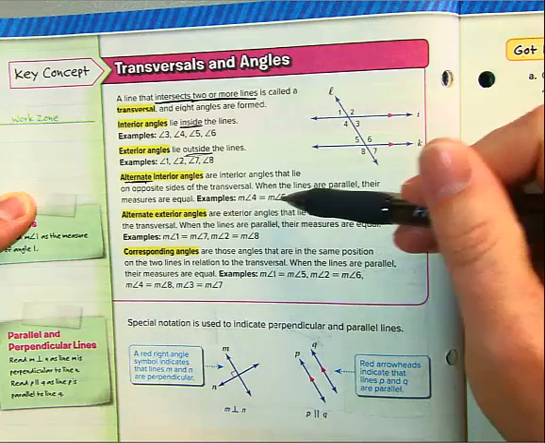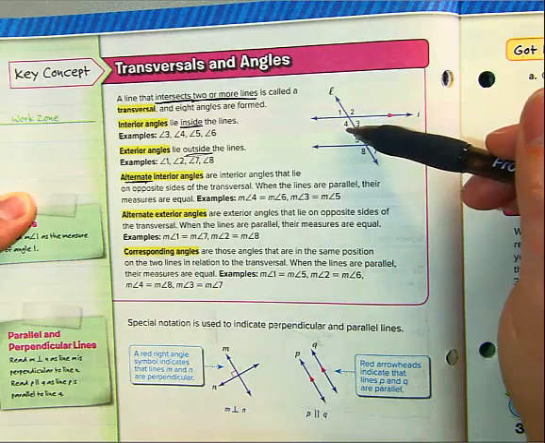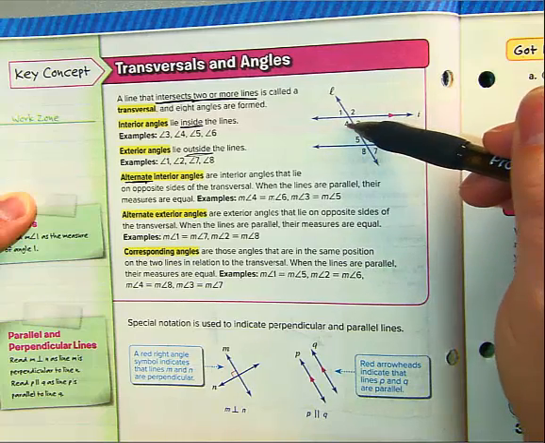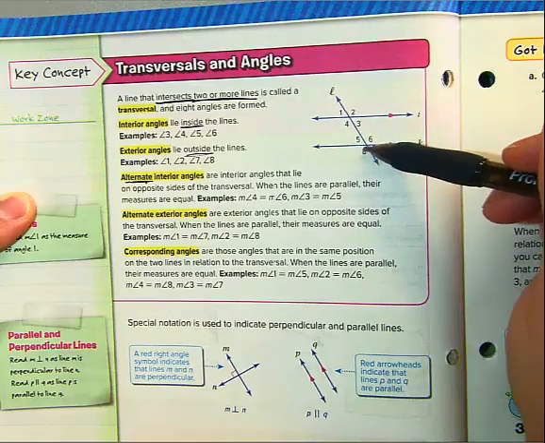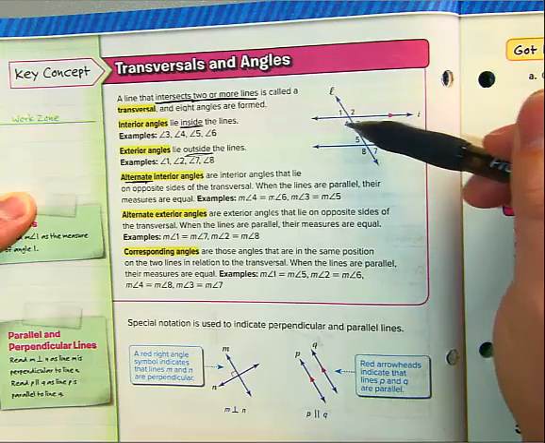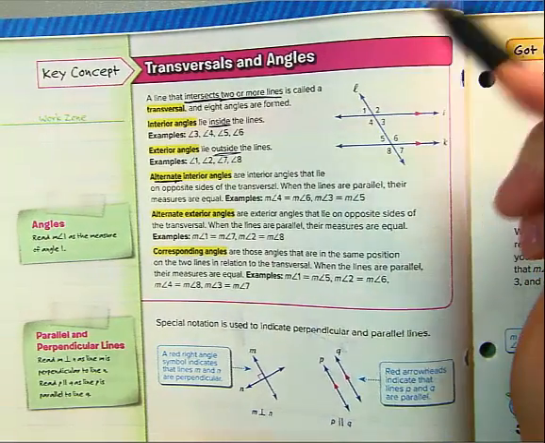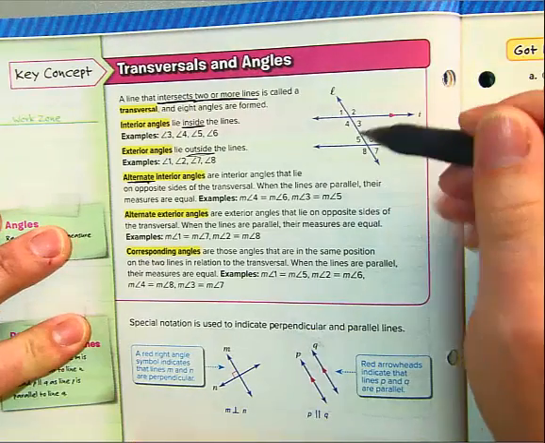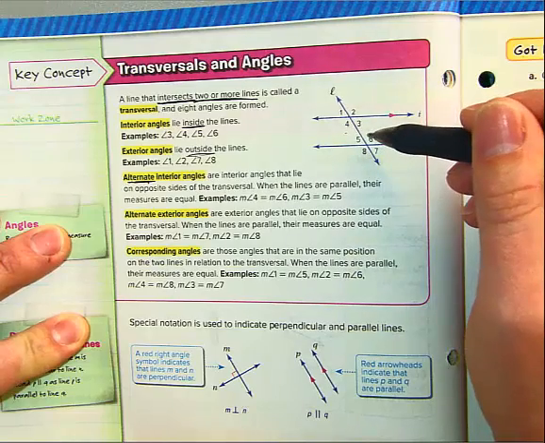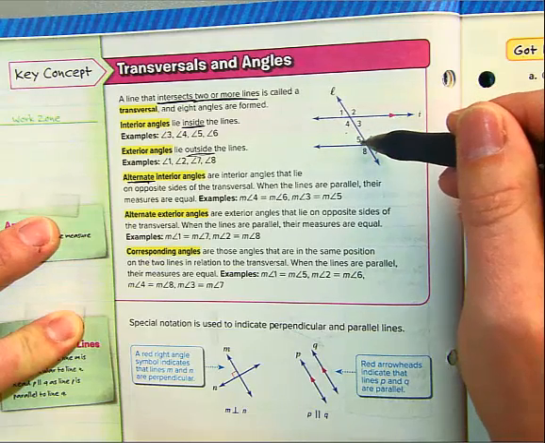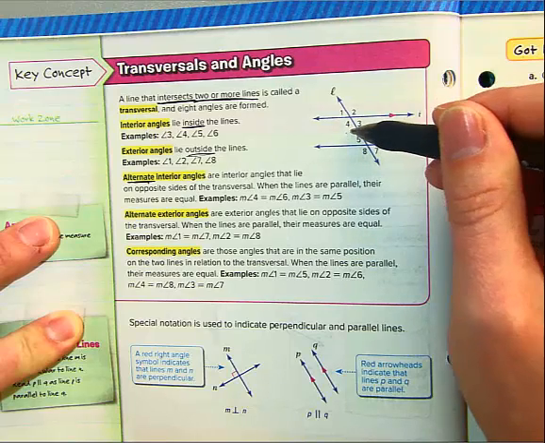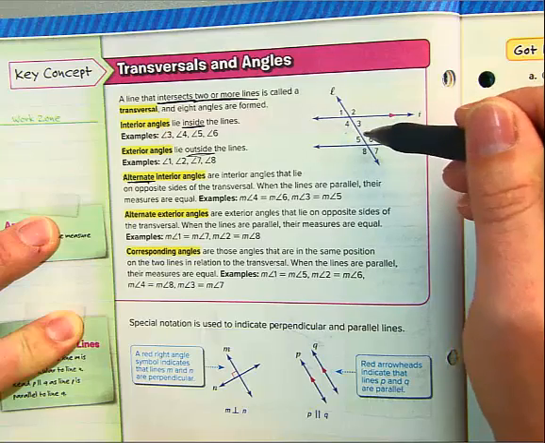So for example, 4 and 6 here, these are interior, so they're on the inside, and they're on opposite sides. So 4 and 6, notice they're about the same degrees, so they are alternate interior angles. They alternate each other, meaning they kind of take the place of one another. If they're an alternate, they're on opposite sides, but they're on the inside, so they're alternate interior. The other alternate interior angles are 3 and 5. So 3 and 5 are similar, but they're on alternate opposite sides and on the interior.